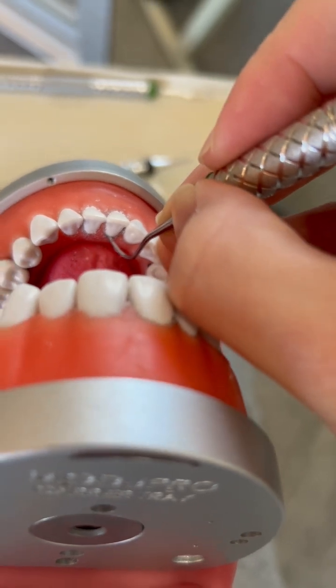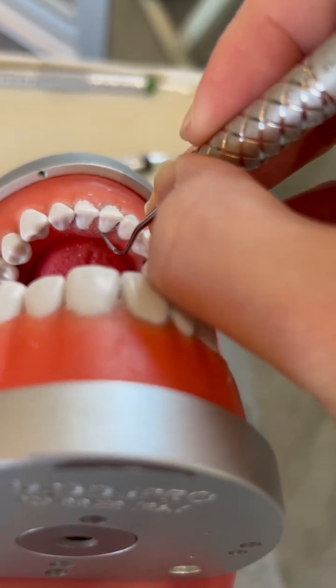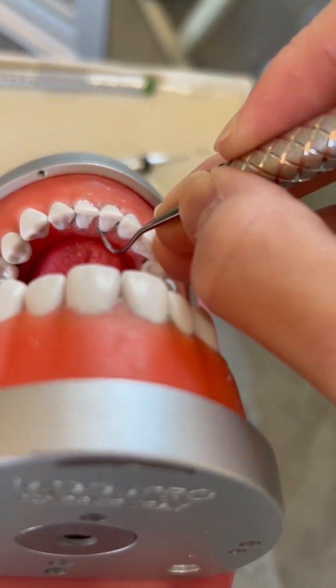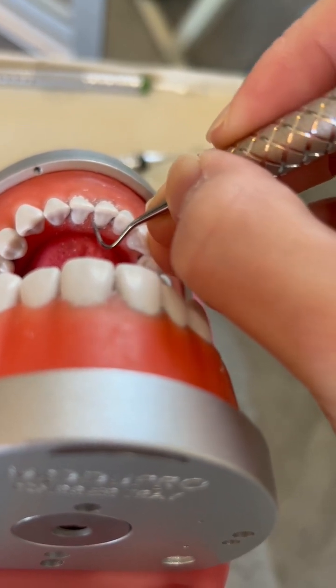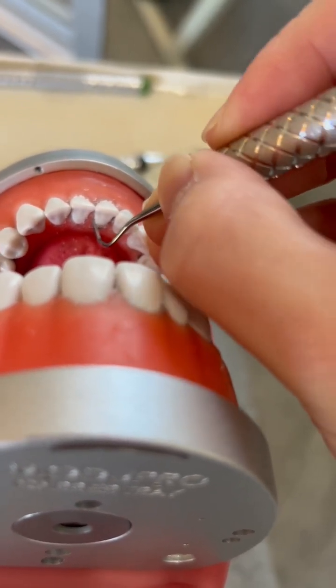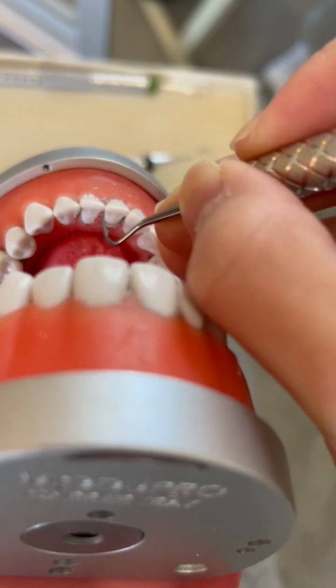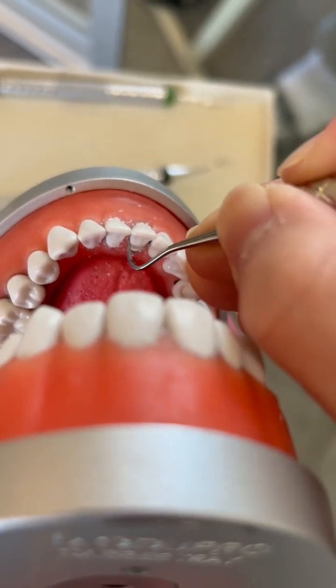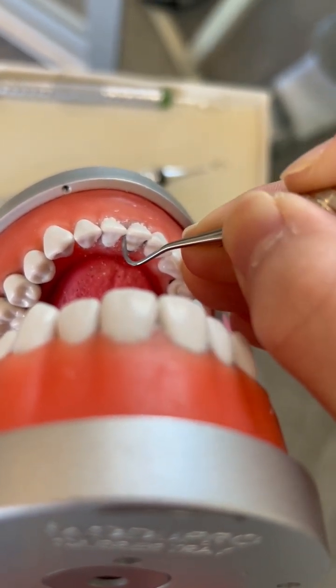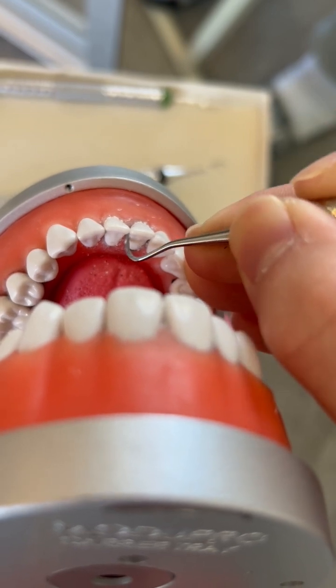Same with tool number 25. Start at the midline, side to side, pivot and roll, side to side, pivot and roll. Only go half of the interproximal space.